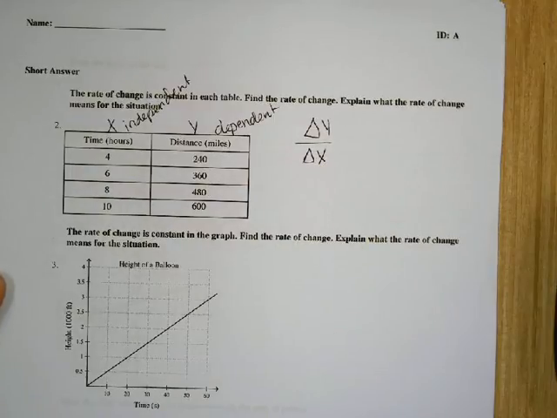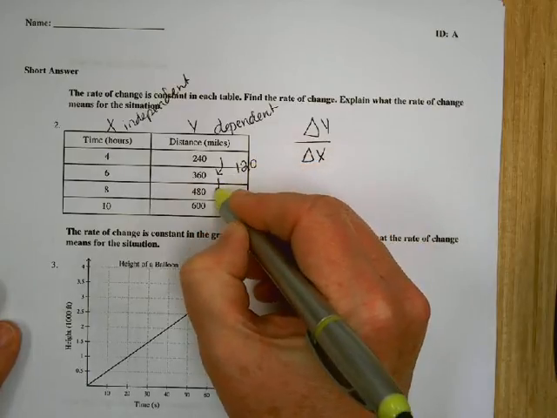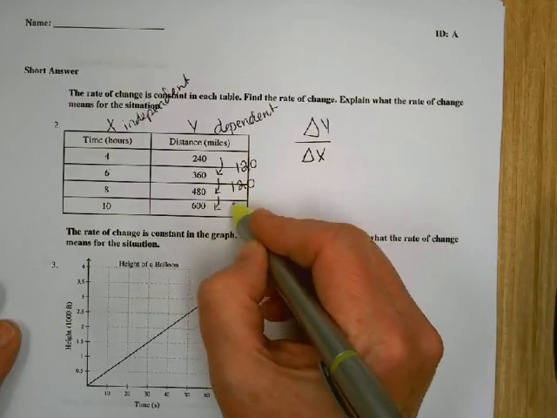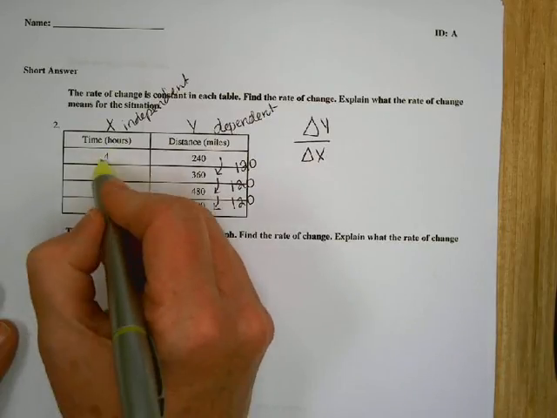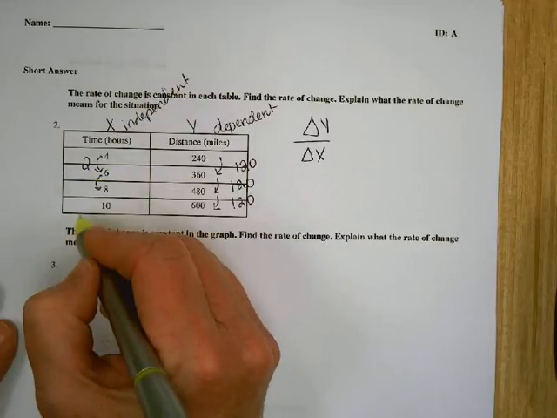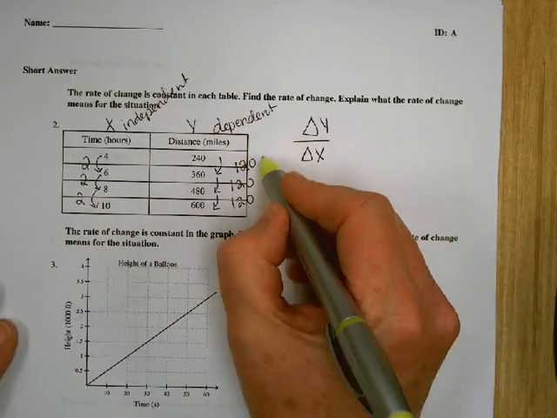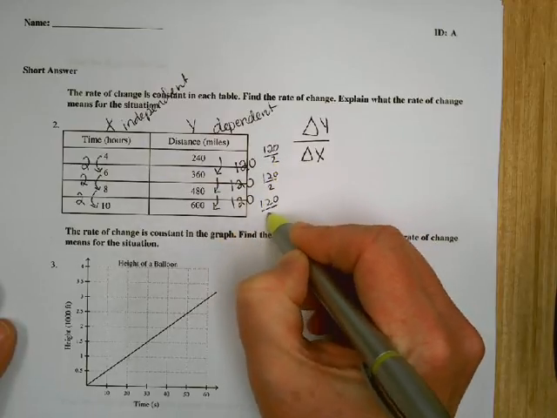So I'm going to see how this changes from 240 to 360. This goes up 120. From 360 to 480, it increases by 120. And again, from 480 to 600, it increases by 120. I want to know what's happening on the x values. From 4 to 6, it's increasing by 2. From 6 to 8, it's increasing by 2. And from 8 to 10, it's increasing by 2. So each ratio is the same. That's what makes it be a constant rate of change.